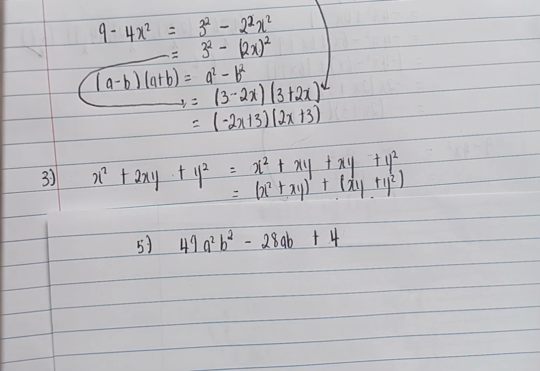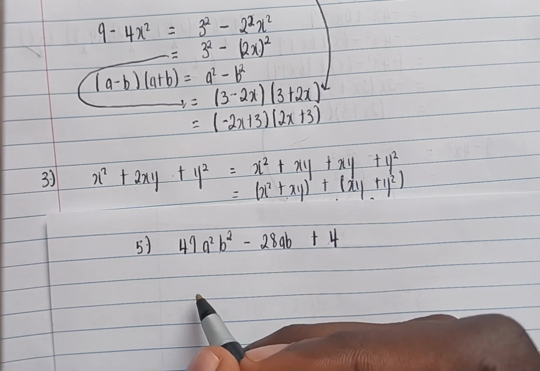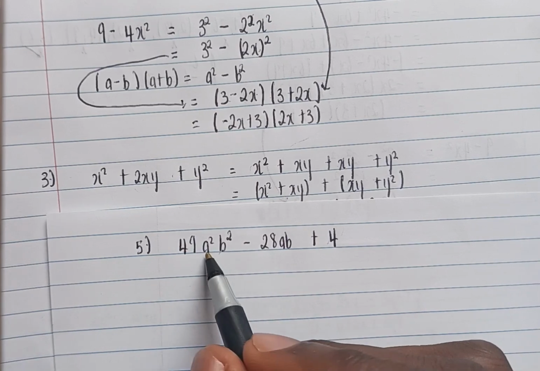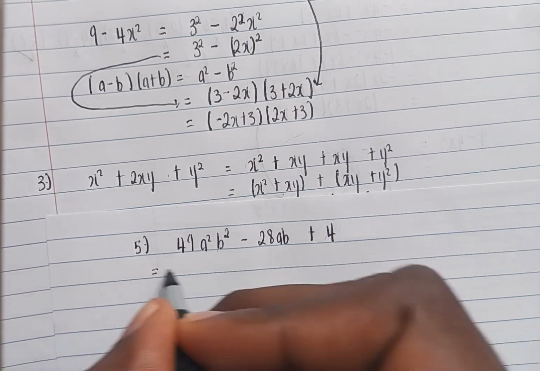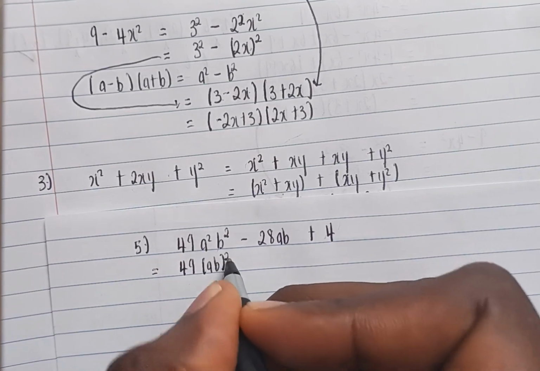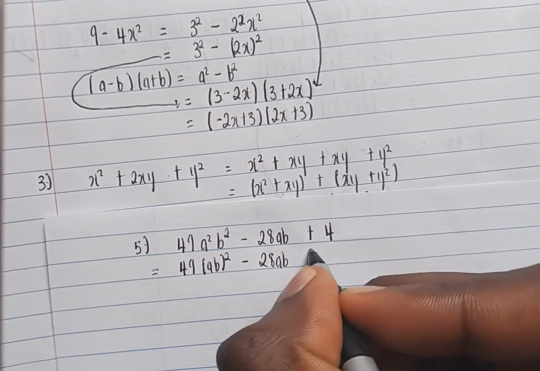Let's see how we can factorize this expression. Now, notice that I have a squared b squared here. I have two variables, a and b. And notice that this one can be written as 49 times (ab) squared, minus 28ab plus 4.